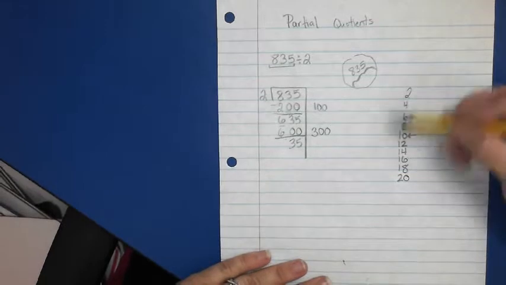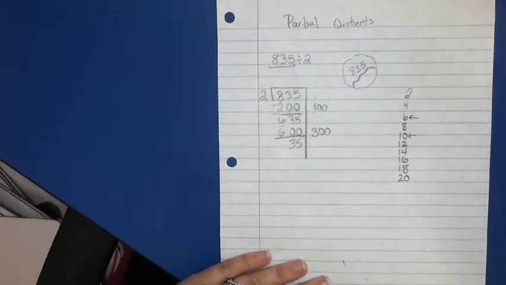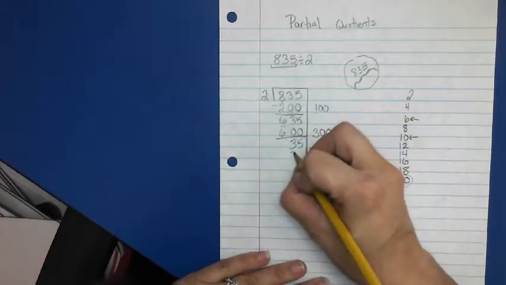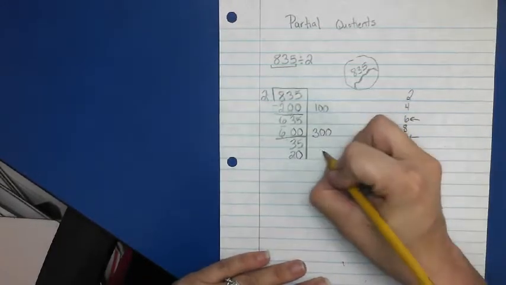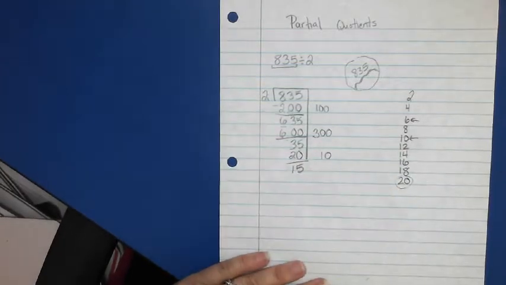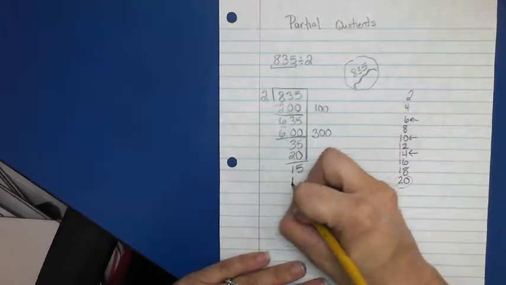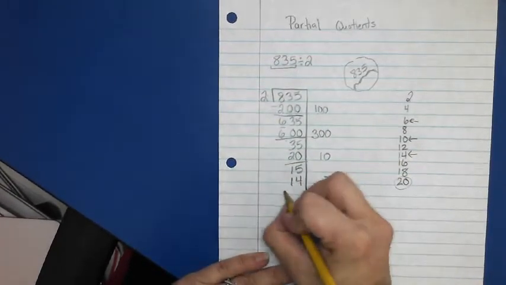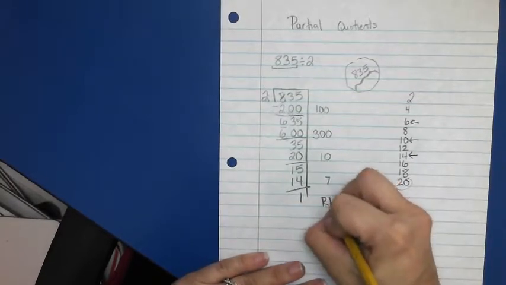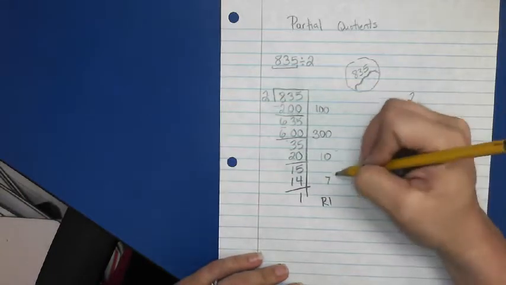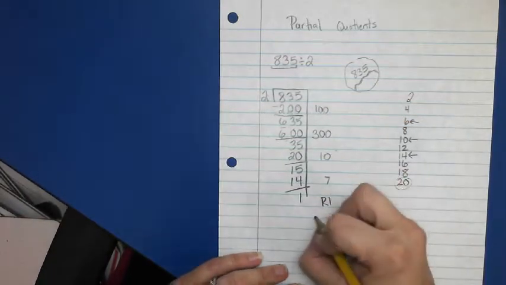So now I'm going to look at my multiples again, decide what tool do I want to use. Yet again, I can really use any of them at this point. I see 20 down here. That's kind of close to 35. Let's take out 20. To do that, I needed 10. I have 15 left. Bingo! I can get really close if I multiply by 7. And I have 1 left over. To find our answer then, we're going to add 100 plus 300 plus 10 plus 7 with a remainder of 1.